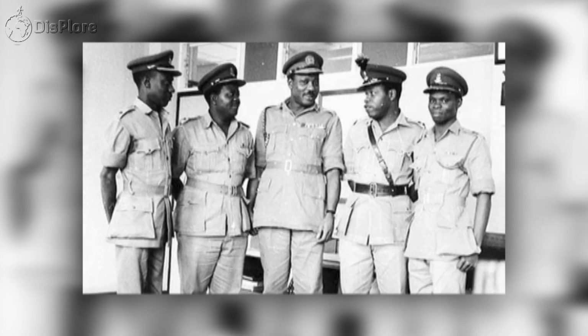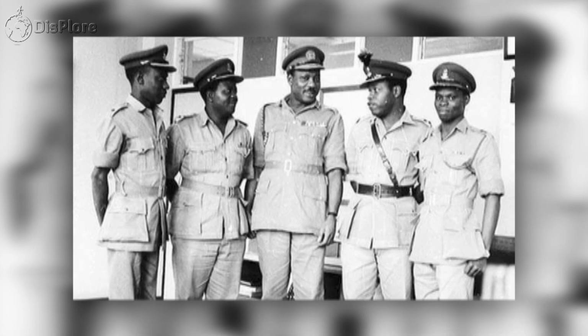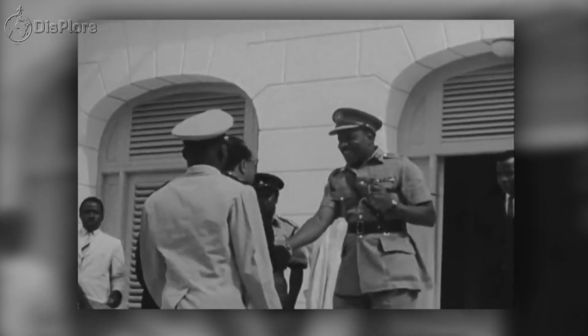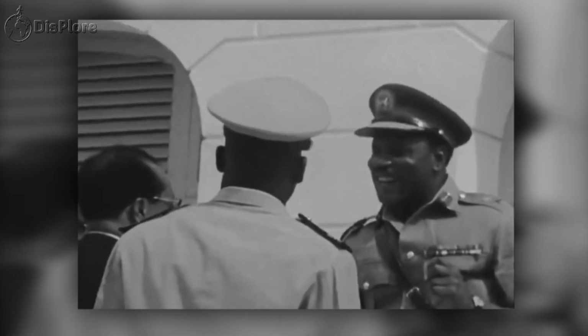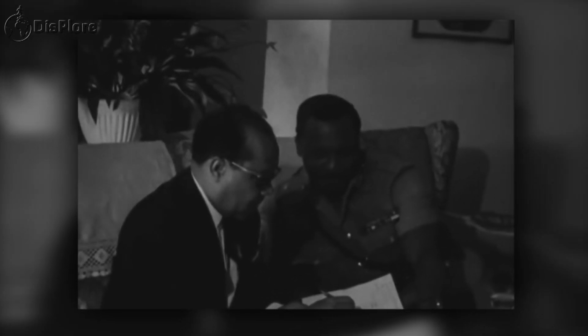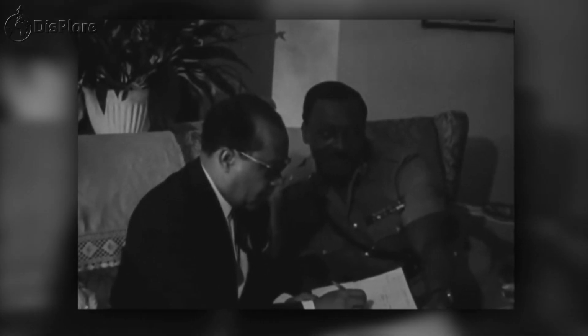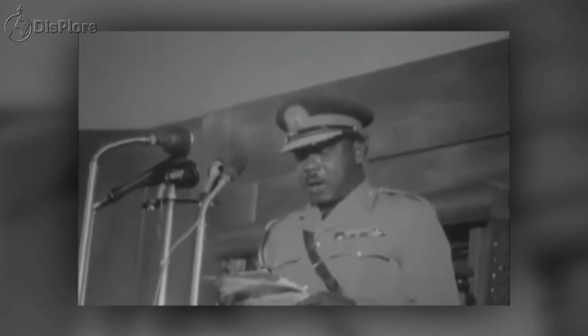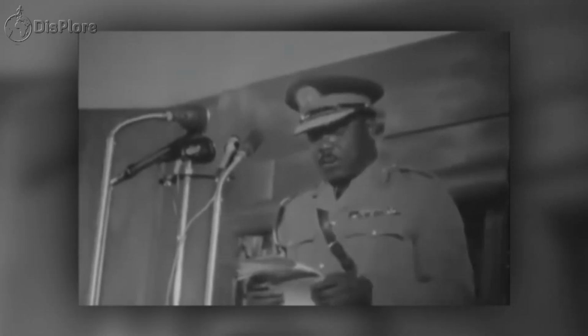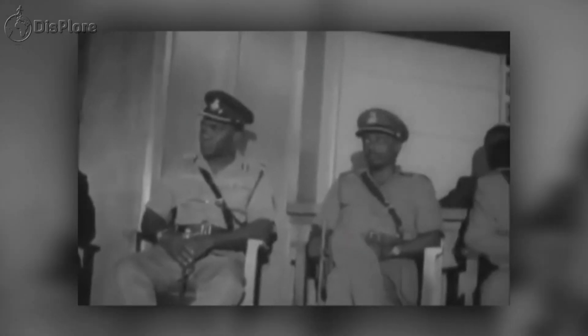Azikiwe issued numerous decrees in his brief tenure. One of them, known as Constitution Suspension and Amendment Decree No. 1, suspended the majority of the Constitution's articles. But he never changed the parts of the Constitution that dealt with freedom of speech, conscience, and basic human rights.